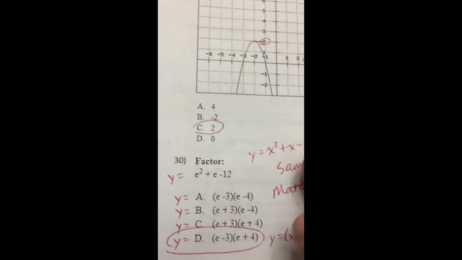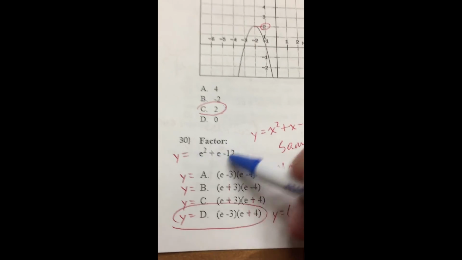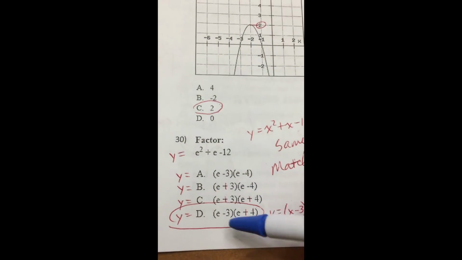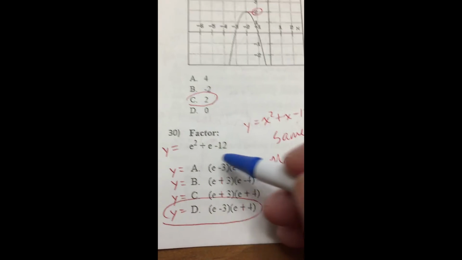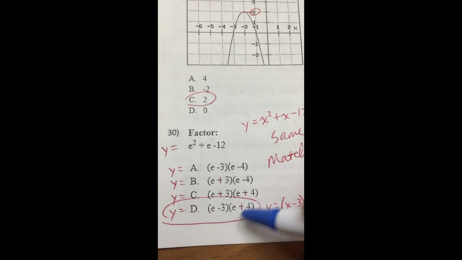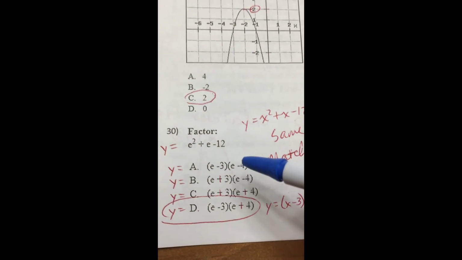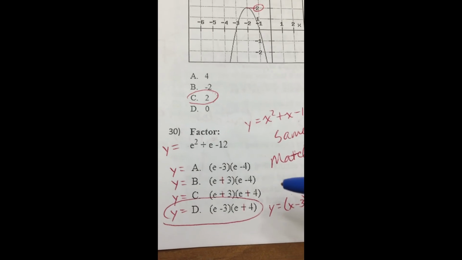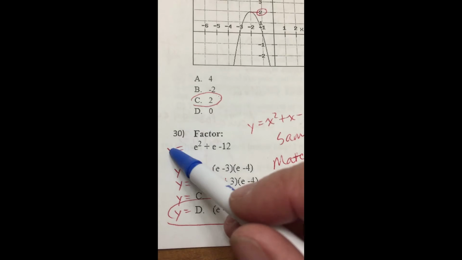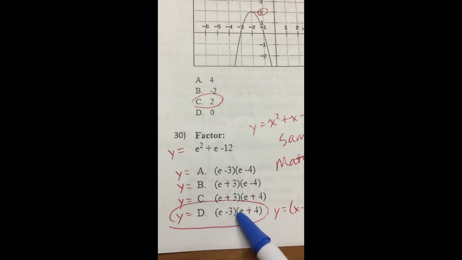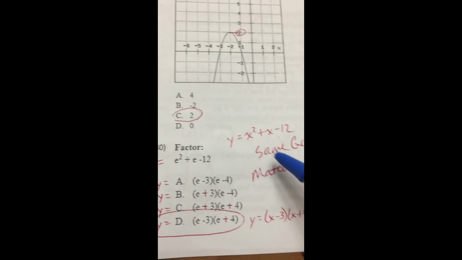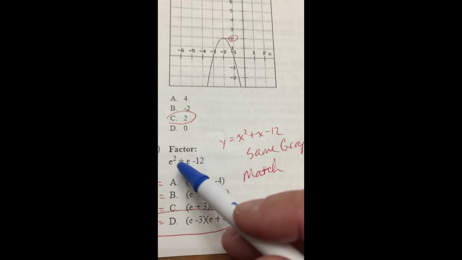Factor. Okay, now it's been a while since we've done these, but this thing, I'm looking for one of these. If I multiply them together, it equals this, right? So one way to do it is to multiply these together using double distribution and see which the answer is. But check it with the calculator, or just do it in the calculator to start with. If they're the same, I can put y equals in front of this one, and if I think this is the answer, put y equals in front of it. They're going to make the same graph if they're equivalent.